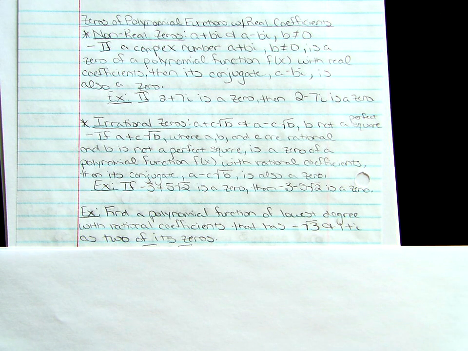And the same logic holds with our irrational zeros as well. If we have a plus c square root of b as a 0, where a, b, and c are all rational numbers and b is not a perfect square, if that is a 0 for our polynomial function f of x, then its conjugate, which is a minus c square root of b, is also a 0. So it's the exact same concept. So if negative 3 plus 5 square root of 2 is a 0, then negative 3 minus 5 square root of 2 is a 0. So those are pretty cool. They help us find our zeros a little bit quicker.